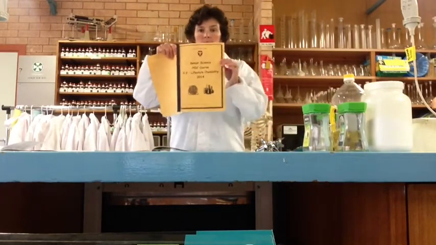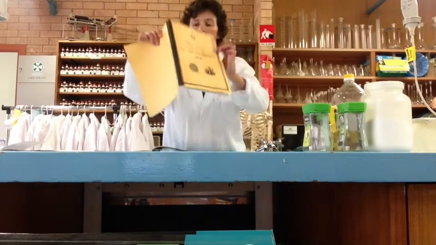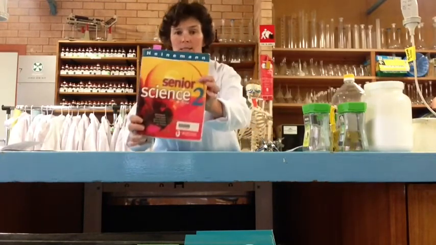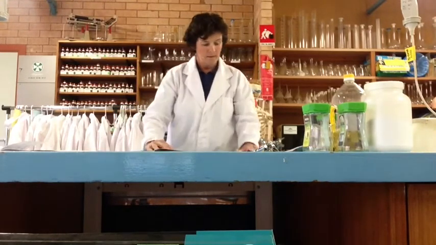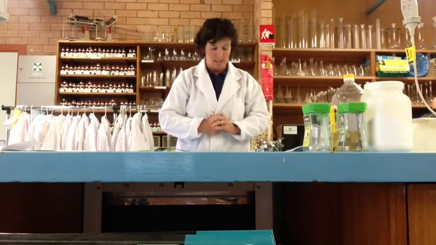Your methods you will find in your Senior Science Lifestyle Chemistry book on page 130. You may also look up your prac in Heinemann Senior Science on page 10. I will now go through all of the equipment that you will need to make two of the pracs. The first prac is the salad dressing prac, and the second one is mixing of oil and water.